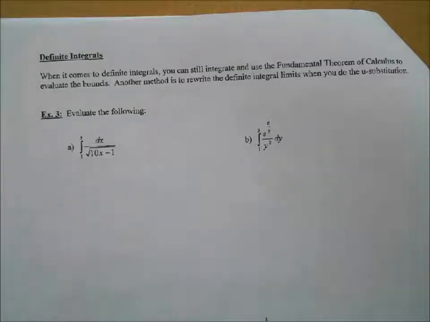Yesterday it was all about indefinite integrals, right? Those are integrals where we have no limits of integration, and when we end up with our final answer, we have that plus c tacked on to the end, right? Because we're at the antiderivative. We want to come up with a general antiderivative solution. All right. Today we're going to be looking at definite integrals and how we use U substitution in those scenarios.